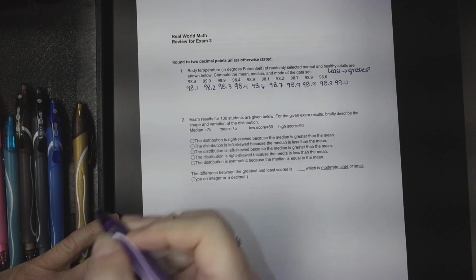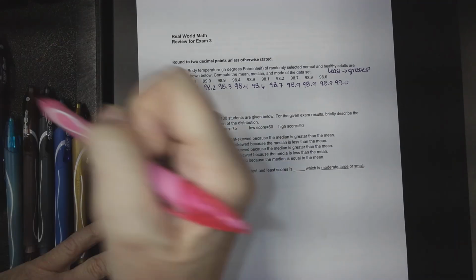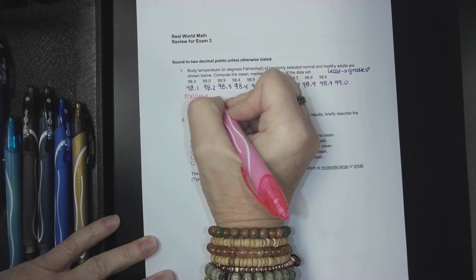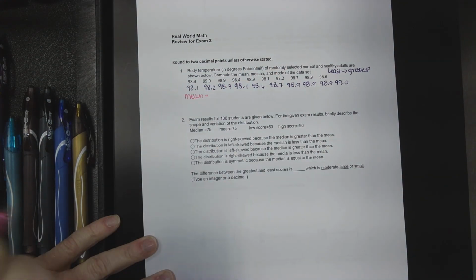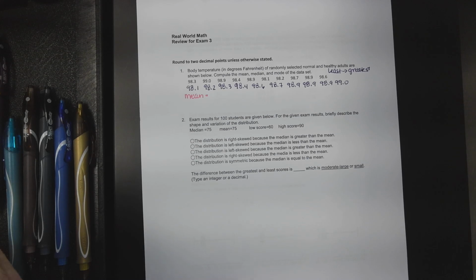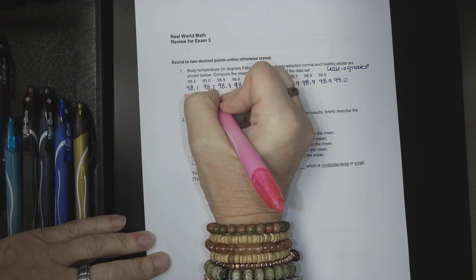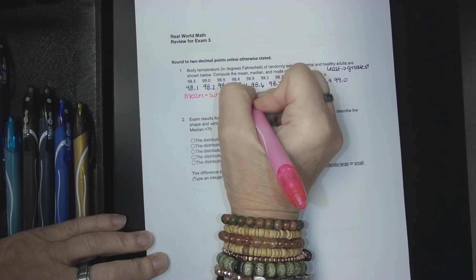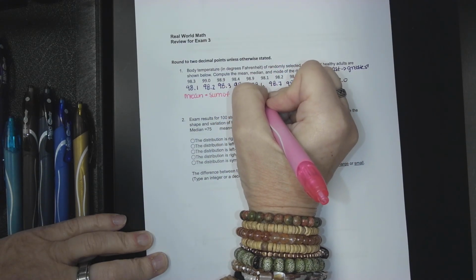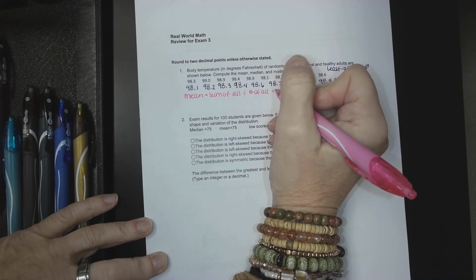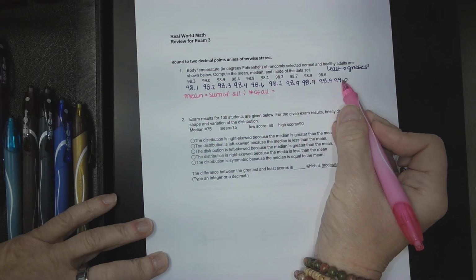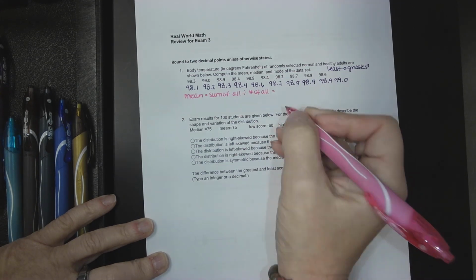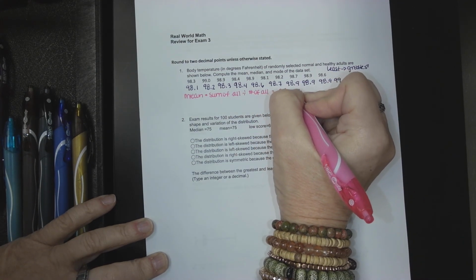Okay, so now we're going to find the mean. It's the first thing we're going to look for. So the mean is the sum of all of the numbers divided by the total of the numbers, right? So if you add all of these up and then divide by 1, 2, 3, 4, 5, 6, 7, 8, 9, 10, right? That's going to give us 98.6.